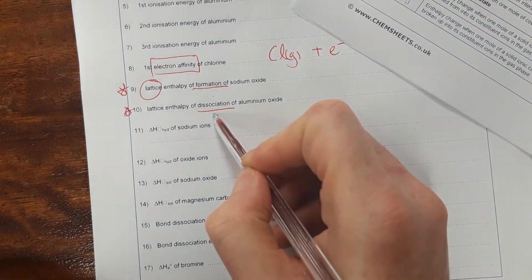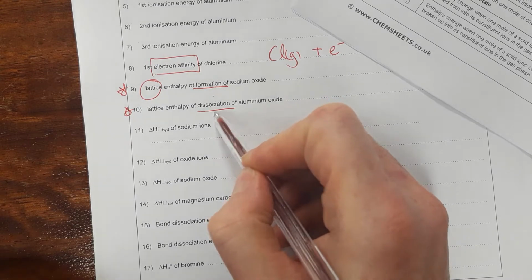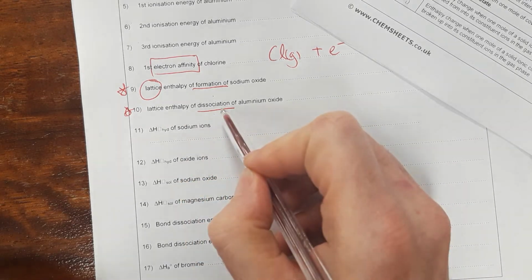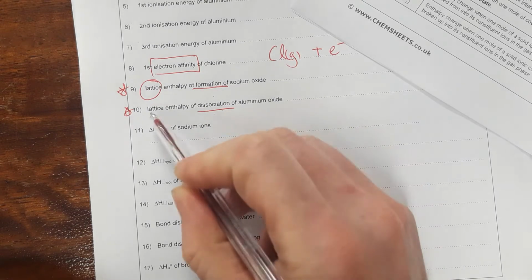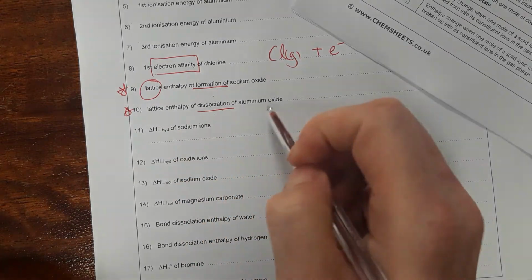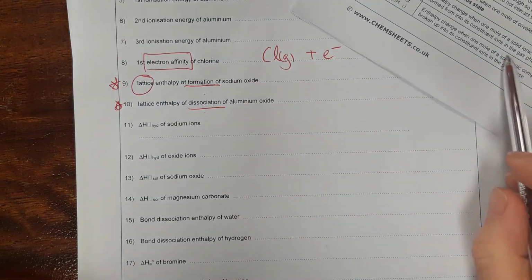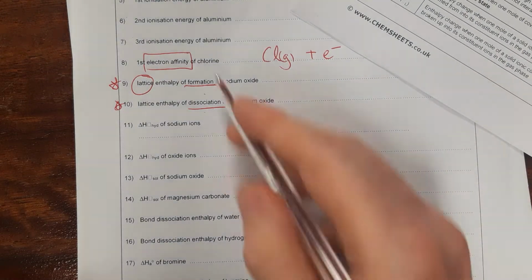Dissociate is the opposite of associate. So dissociate means to break apart. So a lattice being broken apart. It actually means a lattice being broken apart into its gaseous ions. So have a look at the definition, look at the example given and try that.